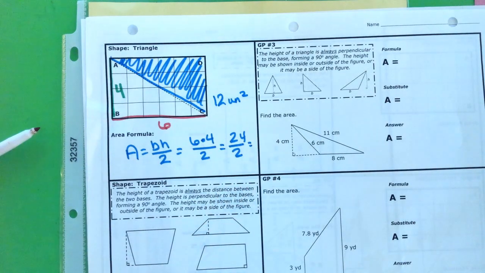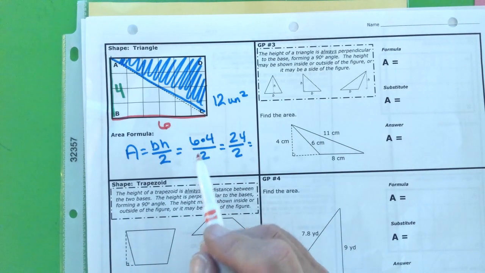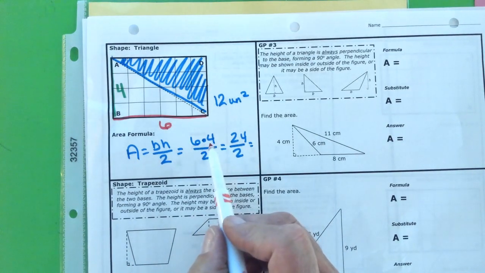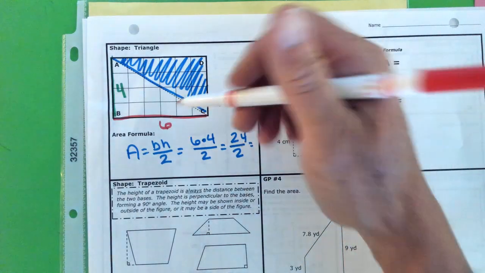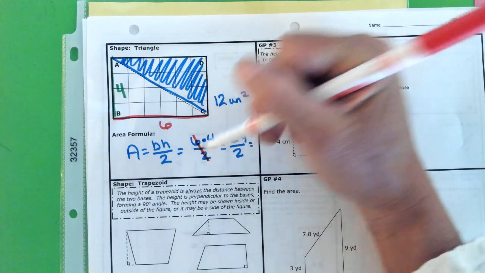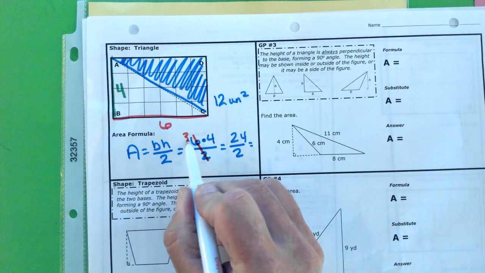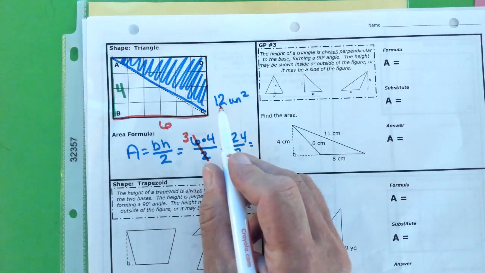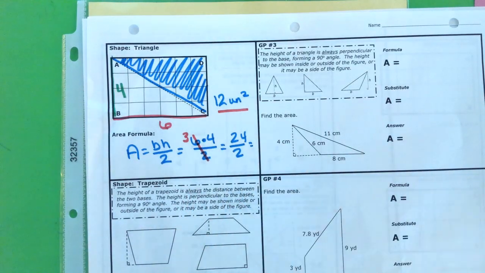Now there is a shortcut we discussed in class. If you would like to divide by 2 early, you can either divide the 6 or the 4 by 2. Our class chose the 6. 6 divided by 2 was 3. 3 times 4 is 12. And we had the answer a lot quicker than we did before.